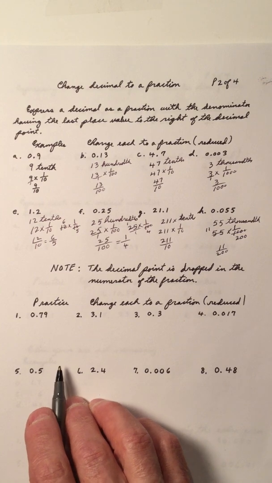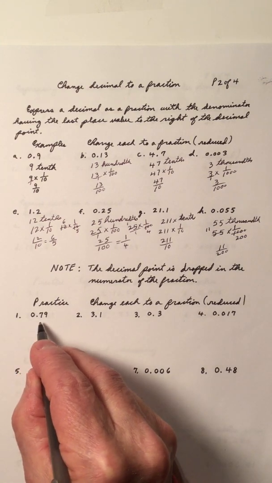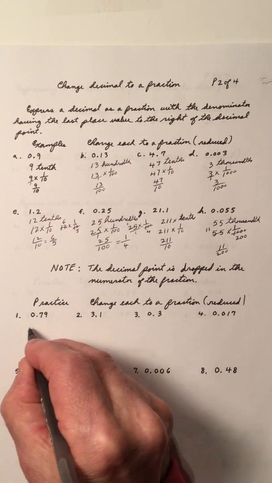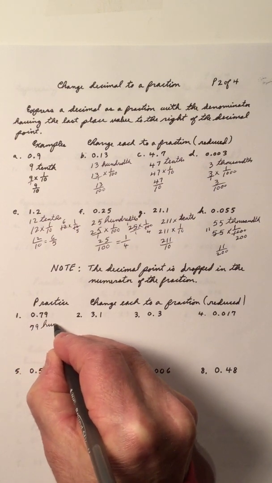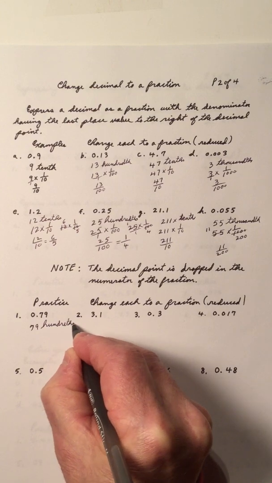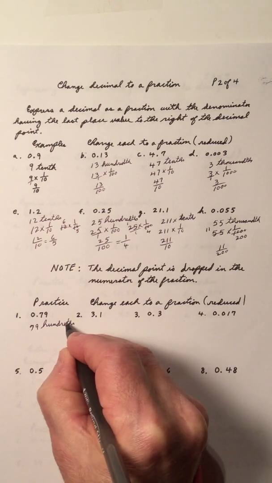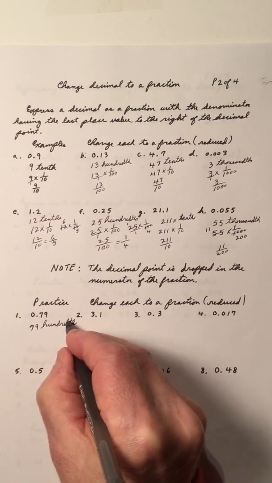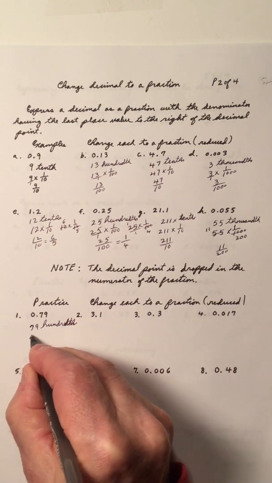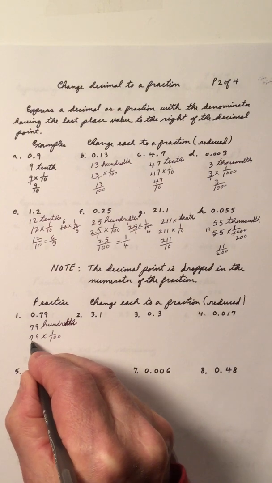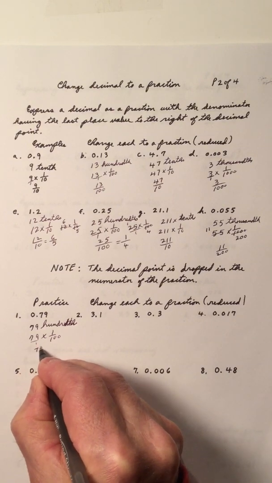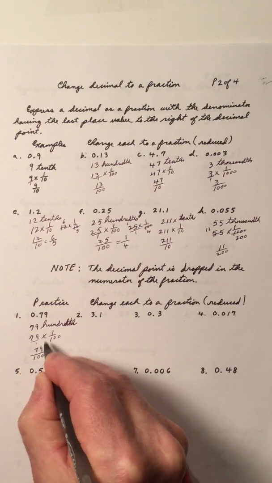Practice. Let's do each. 0.79 is 79 hundredths. 79 hundredths, right? So that's 79 times 1 over 100. And again, that's 79 over 100 when you multiply.